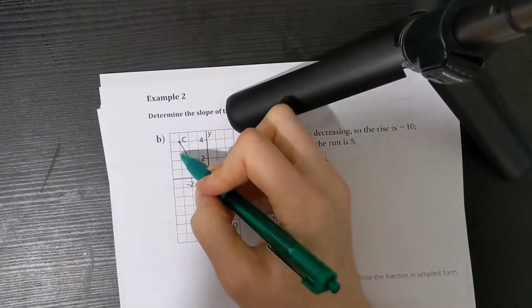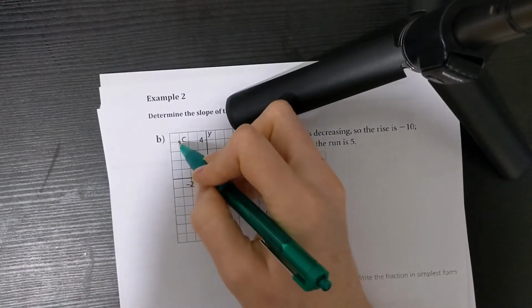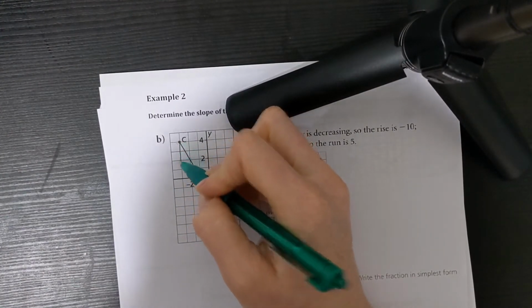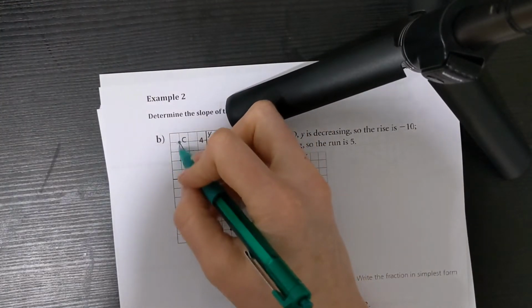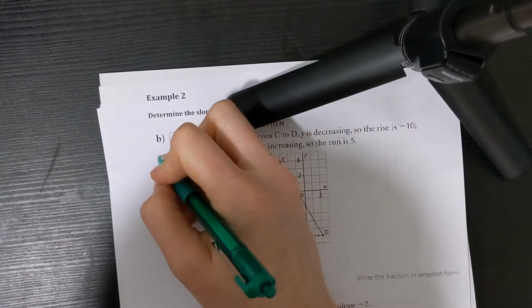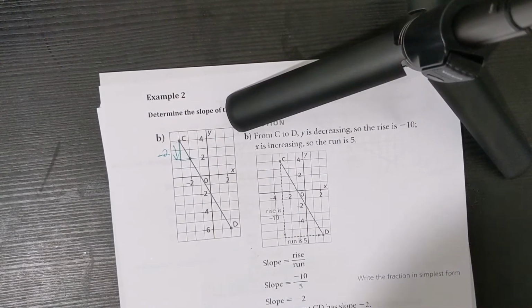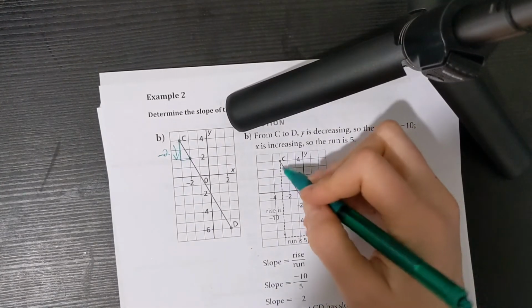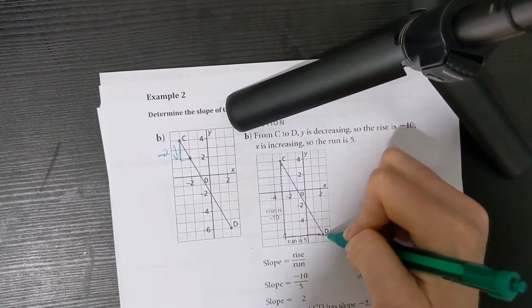In this case, the line is going down that way. So when we count how much it's going down, and I'm going to get you to do this right away, how much is it going down? It's going down 2, so it's -2. The rise in this case isn't positive, it's negative. The way they did it here, it's going down 10 for every 5 it's going over.